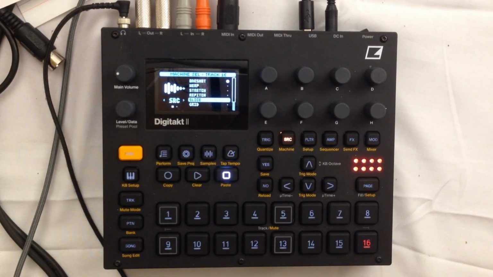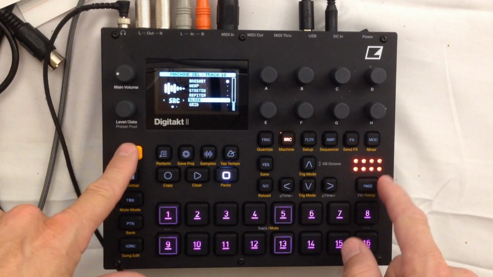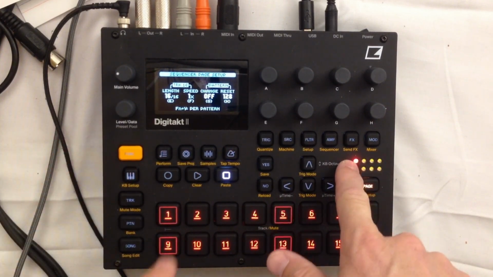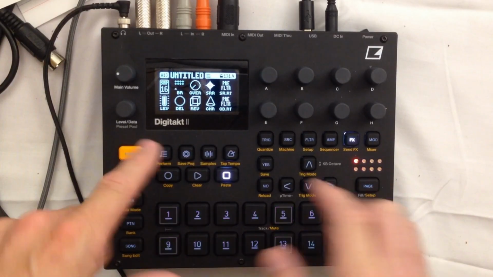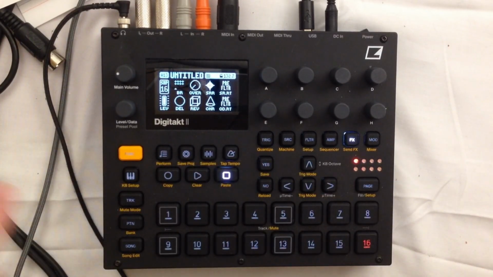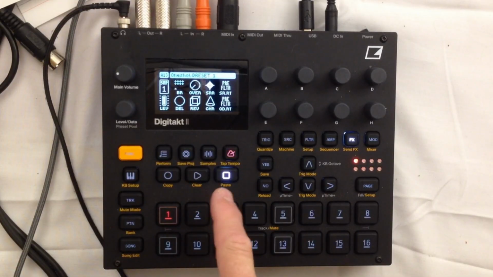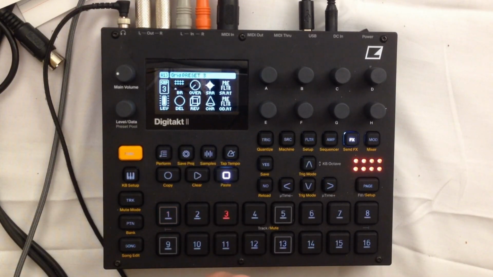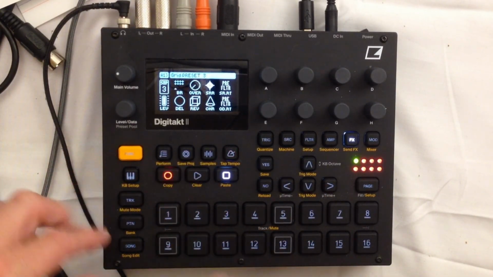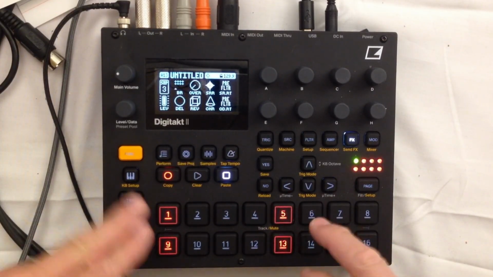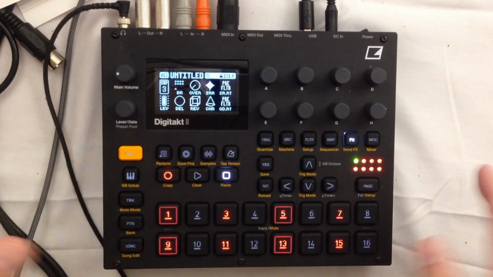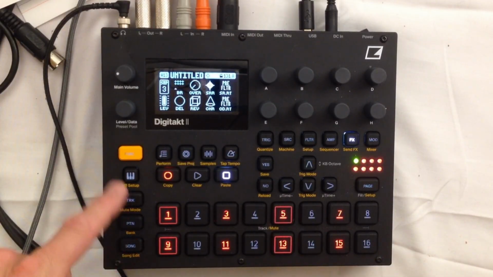Okay, now I think I can go function and we'll bring this down to 1 bar. Okay, and that's the whole pattern. Now what I'm going to do is go to each one of these and put trigs in. Let's try 4. Let's do 8. We can remove them later.